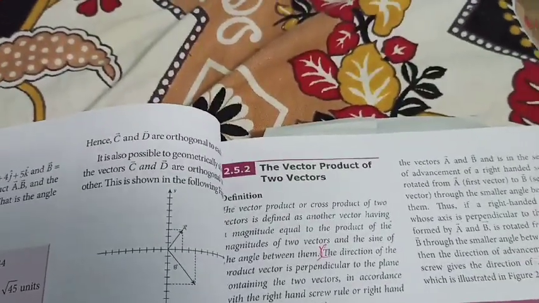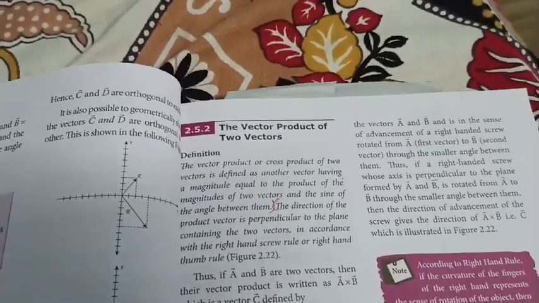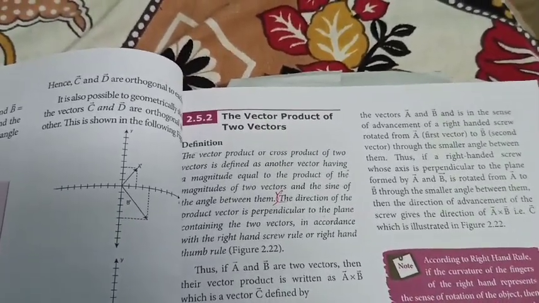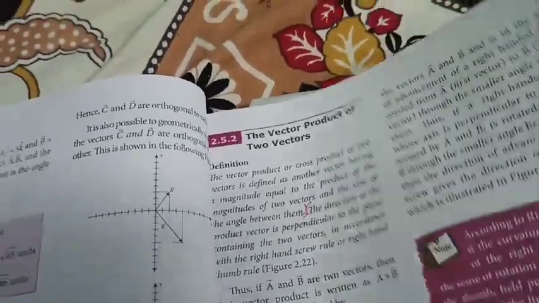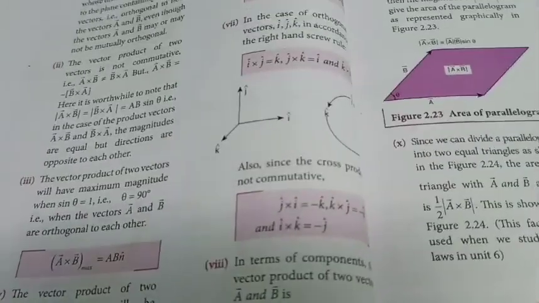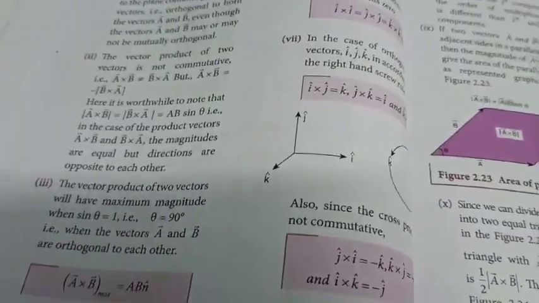Then next, we study well all these problems, and then the vector product of two vectors, the properties of the vectors, that is, a vector cross b vector equal to ab sin theta n cap. The properties of the product of two vectors. This is also a 5 mark question. All points, study well.